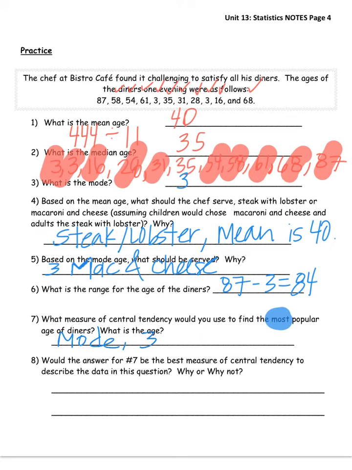Would the answer for number 7 be the best measure of central tendency? No, because 3 is an outlier. 3 is far away from the rest of the data. So 3 is an outlier.